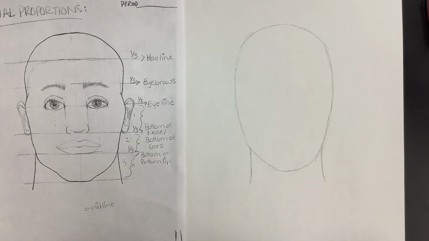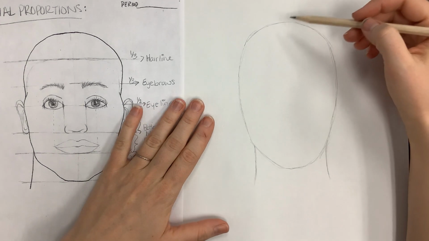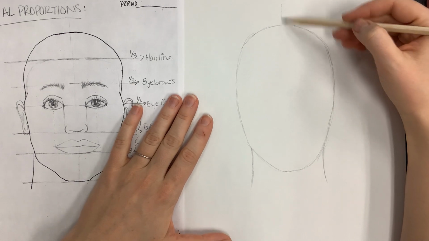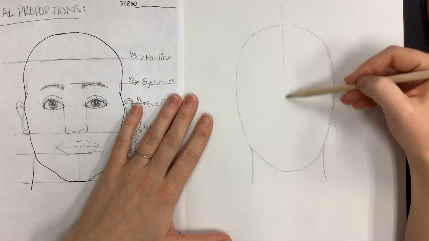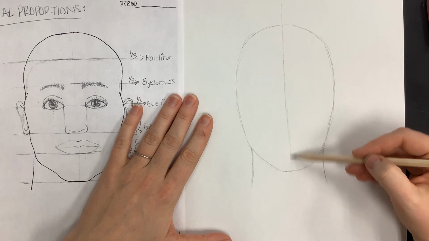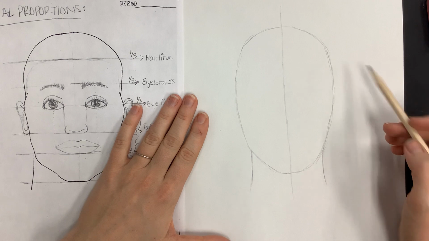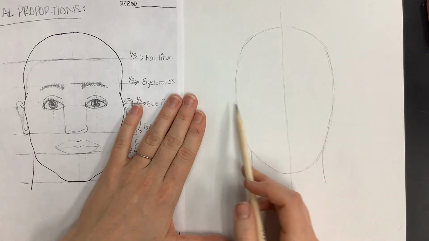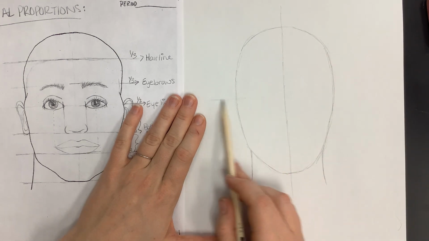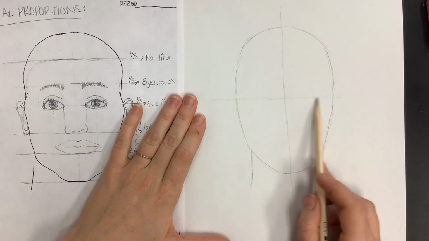Okay. So in order to do this, we're going to break it up down the middle, from side to side essentially. So we draw a vertical line to give us a left side and right side of the head. Then we're going to break it in half from top to bottom. Okay. And this is actually going to represent our eye line.